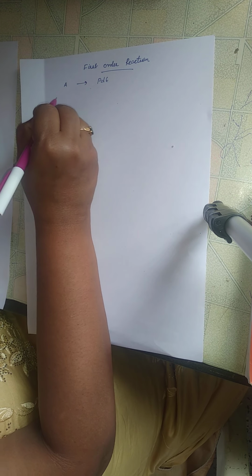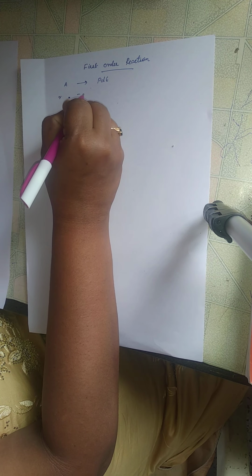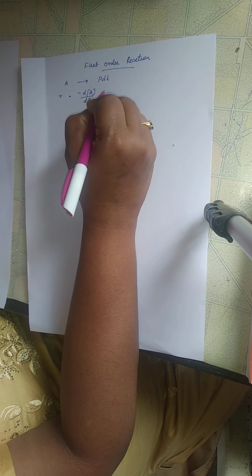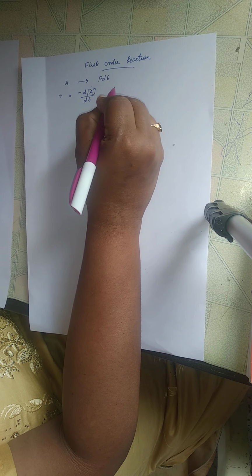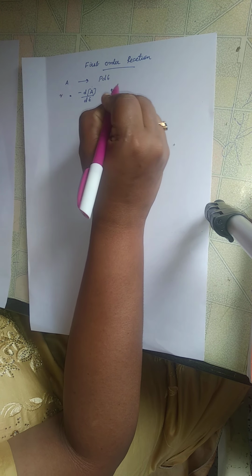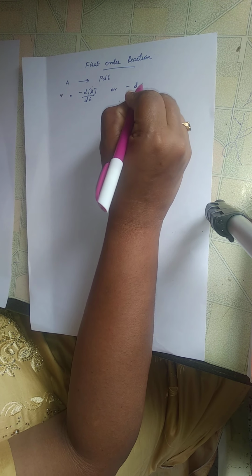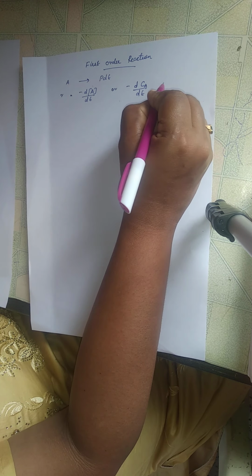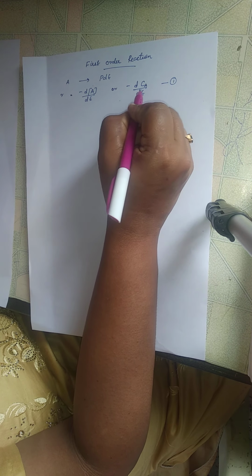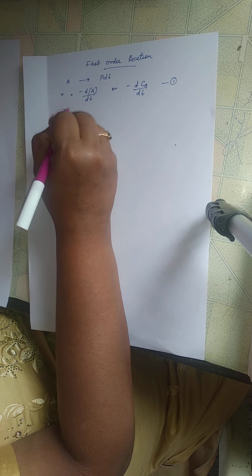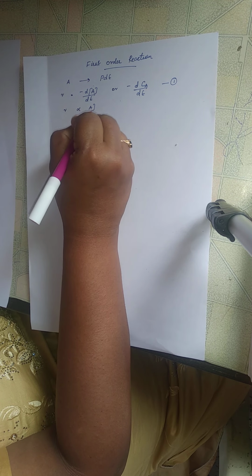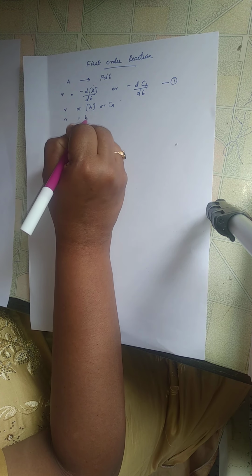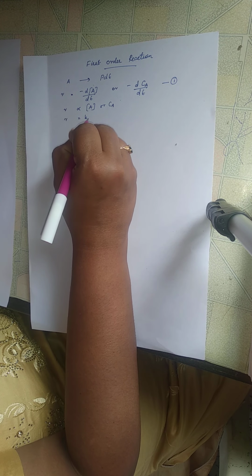And the rate of that reaction R can be written as the decrease in concentration of A with time, minus dCA by dt, where CA is the concentration of A. You can use any one of these equations, and you can also express the rate as directly proportional to the concentration of A, or CA, or rate is equal to a constant K1 into concentration of A. Since it is a first order reaction, we use the subscript K1.